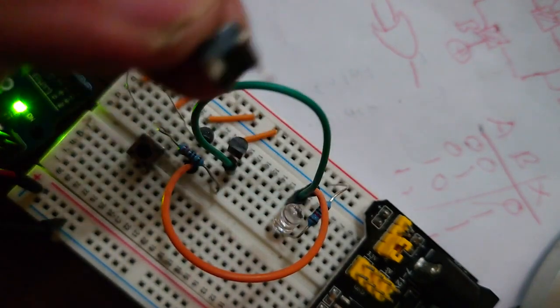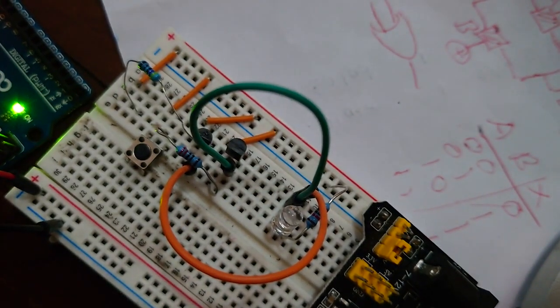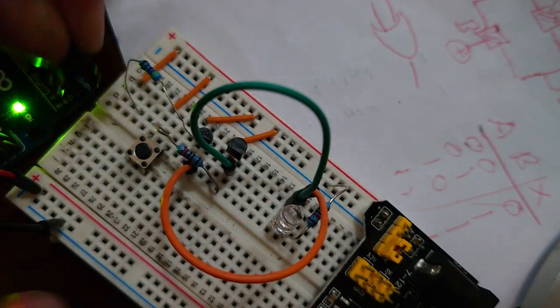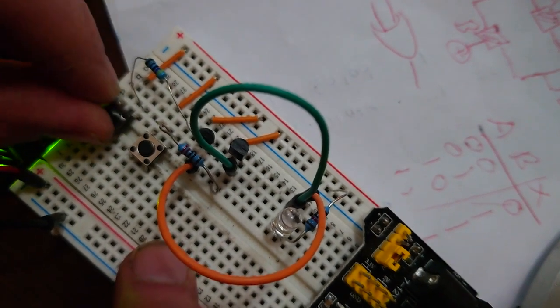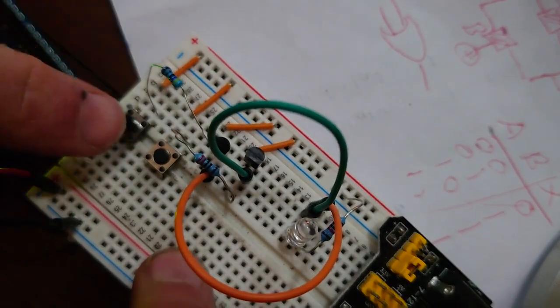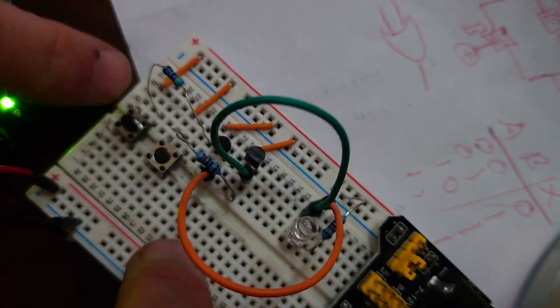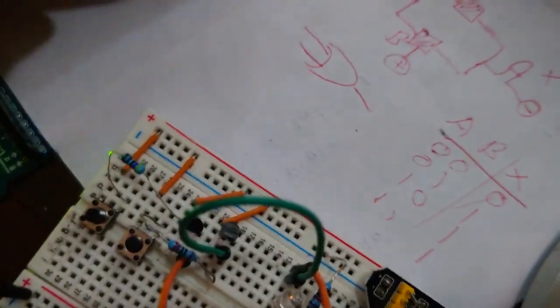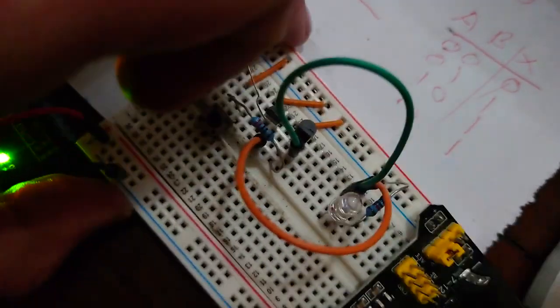Oh yeah, there we go. See, one of my legs was bent, so it wasn't actually connected properly. It's probably why it's not sticking to the board really well. We've had loads of trouble with buttons. Yay! Okay, so, again, going back to my truth table over here.